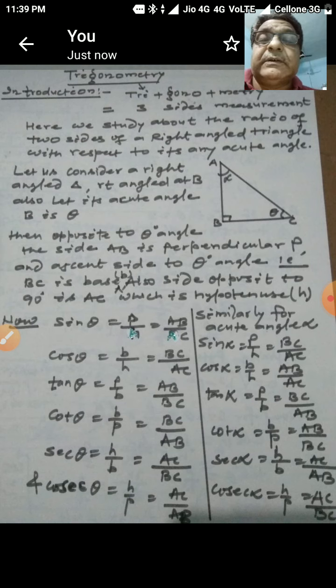Although it is a literal meaning only, actually what happens here is we have a right angle triangle, and you know in a right angle triangle the side opposite to the right angle is always the hypotenuse, which is the longest side and is symbolized by H. Now there are two acute angles, and for each acute angle, the opposite side of the considered acute angle will act as perpendicular, symbol P, and the side adjacent to that angle is the base, symbol B.